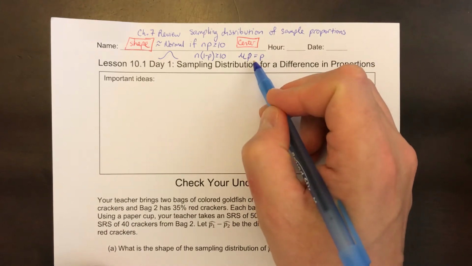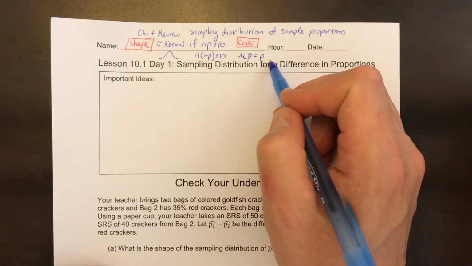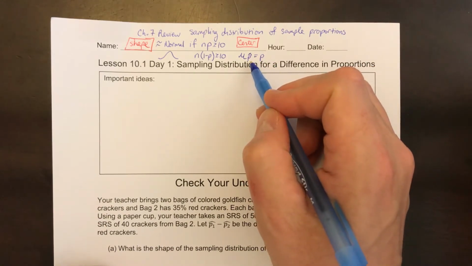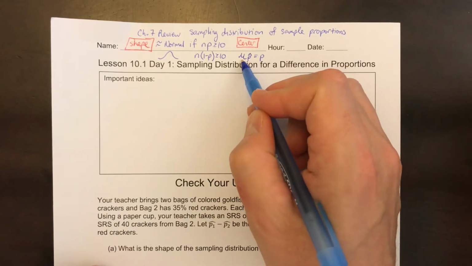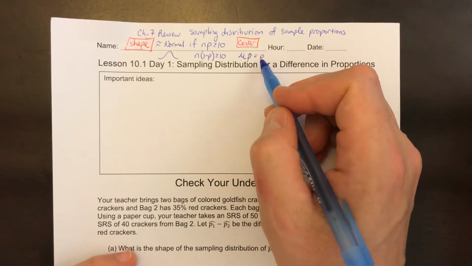If we take random samples, we'll get some that are less than the true proportion, some that are greater than. But if we take every possible sample proportion that we can of size n, and we take the mean of all of those, we will get the true proportion. Okay, so that was the center.